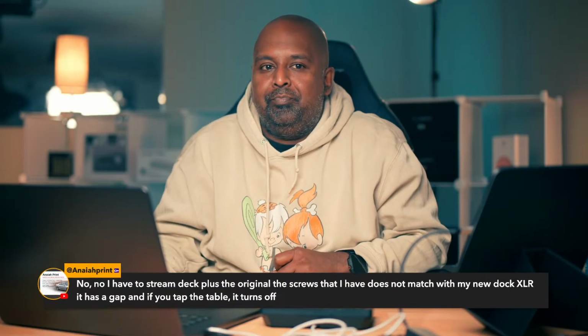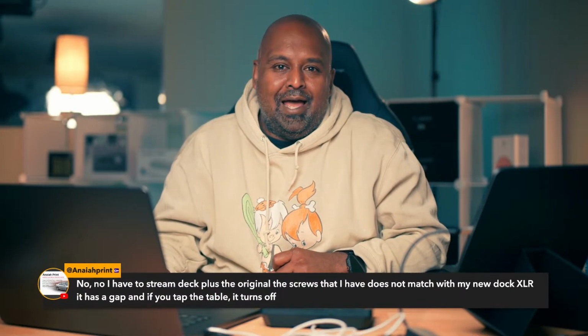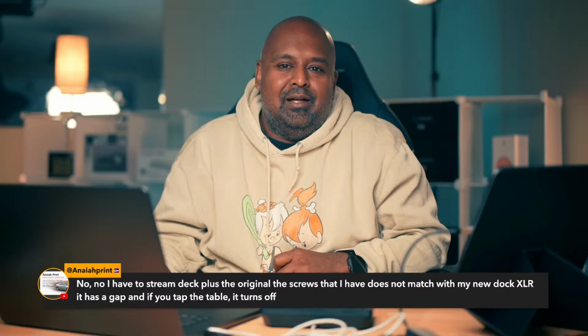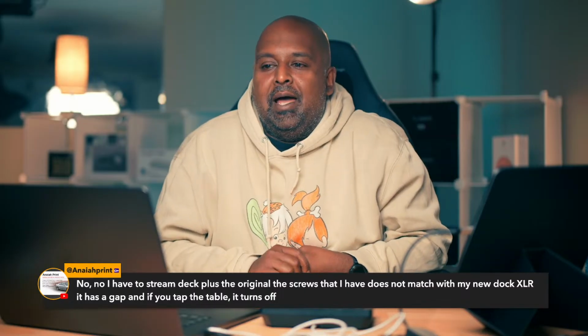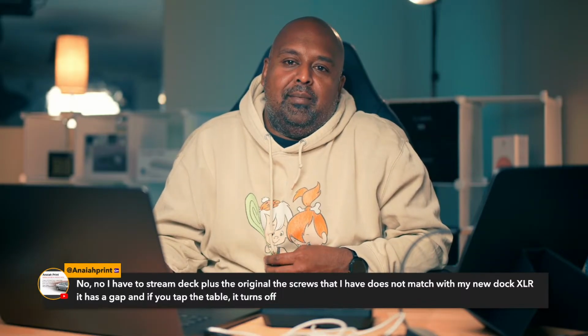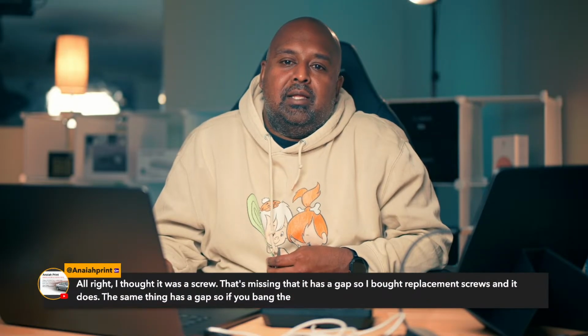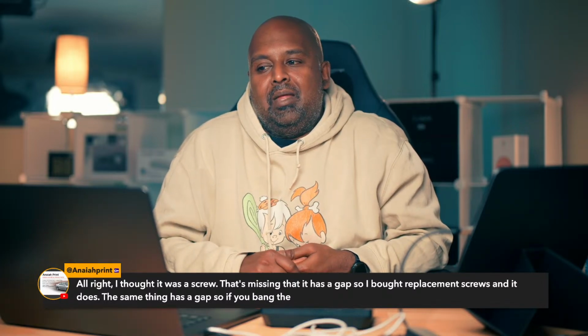Yeah, Anaya Print, have you spoken with Elgato technical support? Because that doesn't sound like it's supposed to do that. At least that's my take on that. So just to reiterate your comment, I have the Stream Deck Plus XL. I thought it was a screw that's missing, that it has a gap, so I bought a replacement screw, and it does the same thing. It has a gap when you bang the... It might be something else.